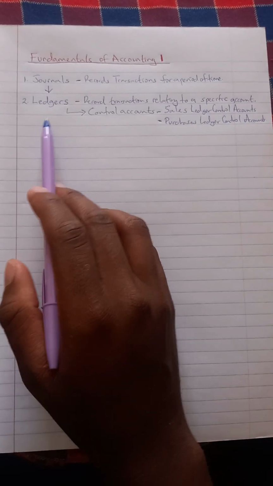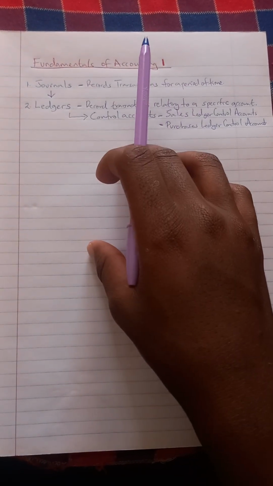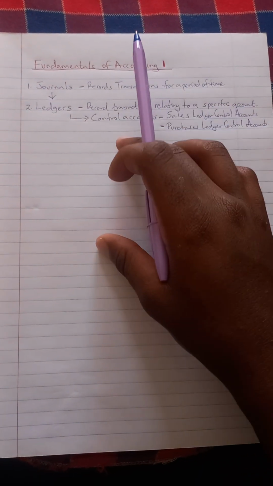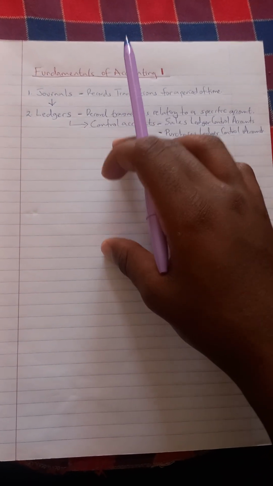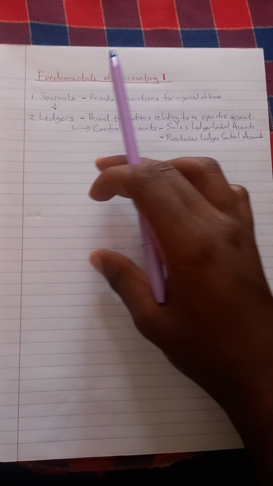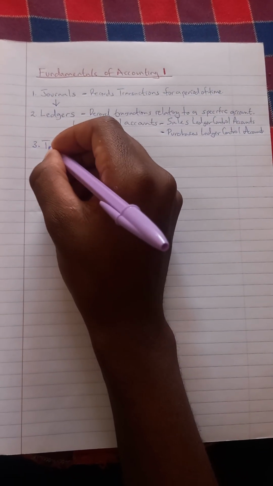Now after the ledgers, what next? So the moment you prepare a ledger, of which we've said it is an account for a specific item, the moment we record all the transactions involving that specific account, we will have a balance. We will either have a debit balance or a credit balance. So that balance, we will record it in a book of account, which we call the trial balance.